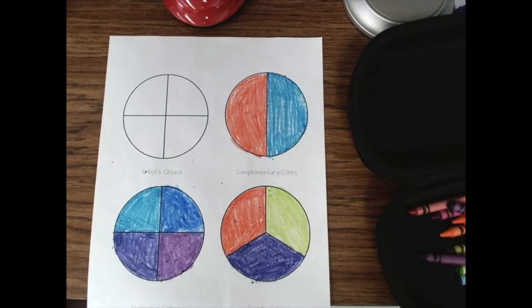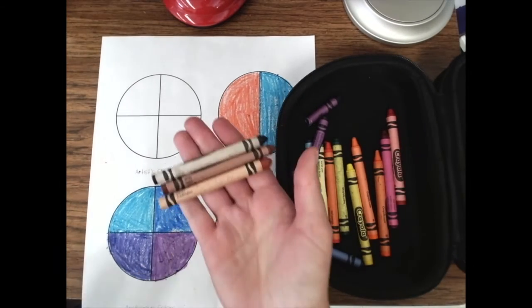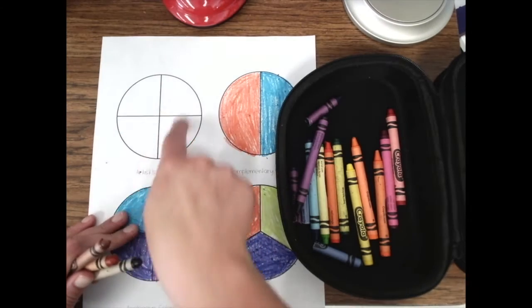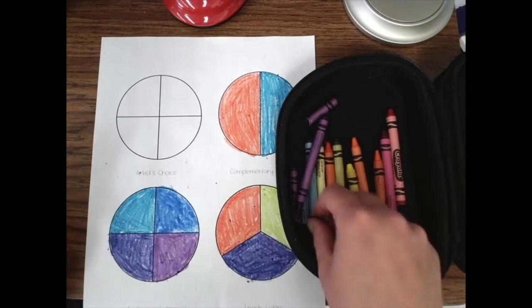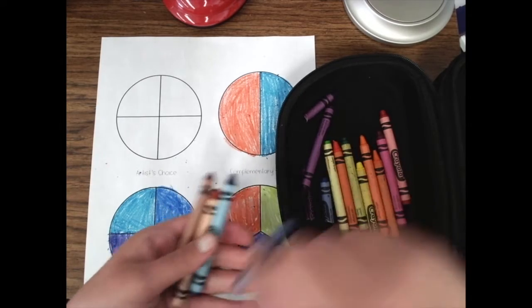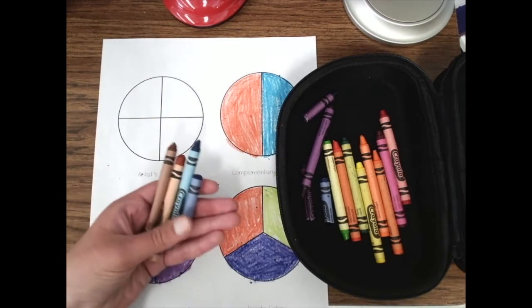For my Artist's Choice, I'm going to pick any colors I want, and they can either be my colors from the color wheel or they can be colors that are not on the color wheel. Because I know that the popular item for myself is going to be a cup of coffee, I decided to get some brown crayons to be my Artist's Choice color scheme. I'm also going to do a blue-green and a regular blue to go along with my cup of coffee.